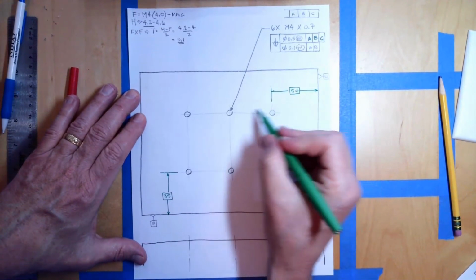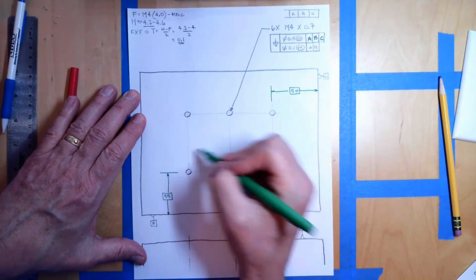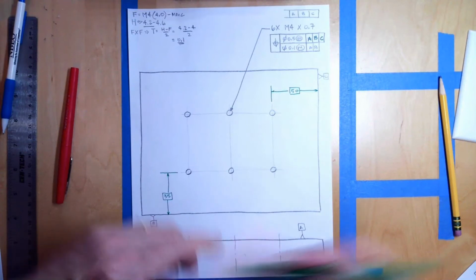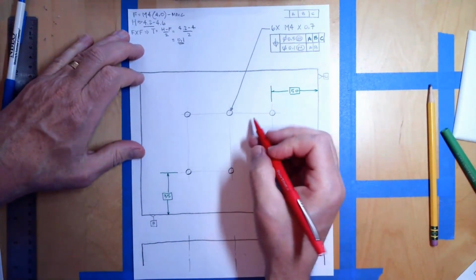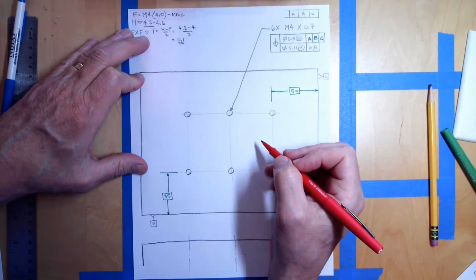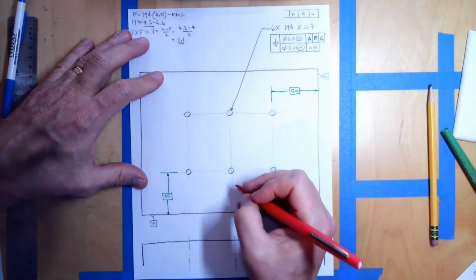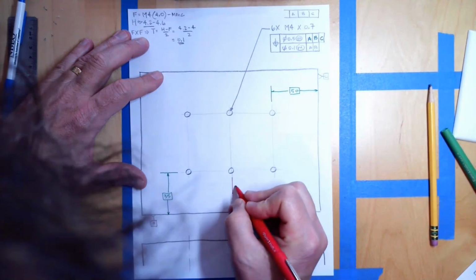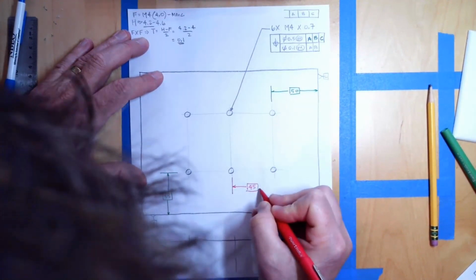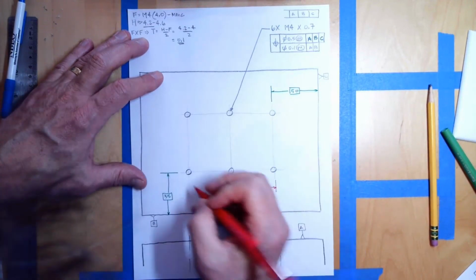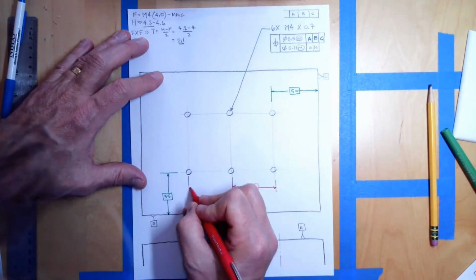Now, of course, we still need to do all the holes relative to each other. So that's going to be here. And that's going to be, let's see, this, I'll put it down here. Basic dimension here.